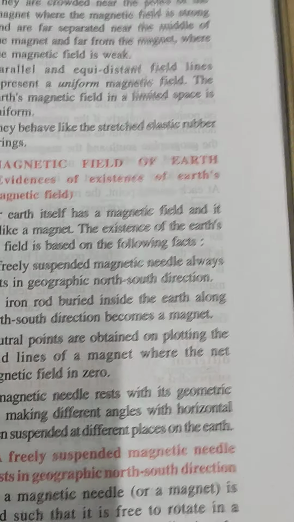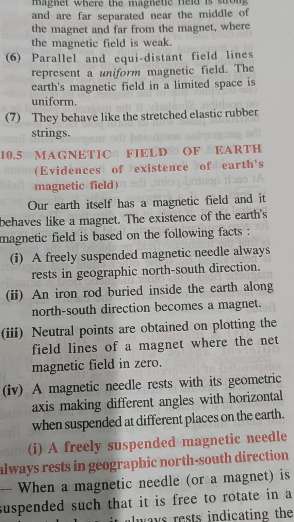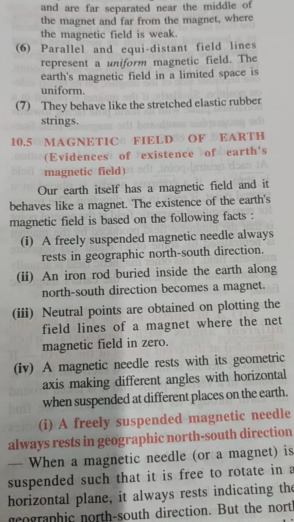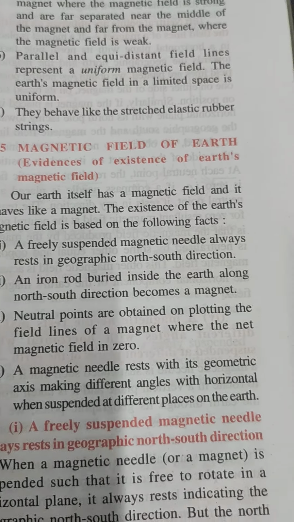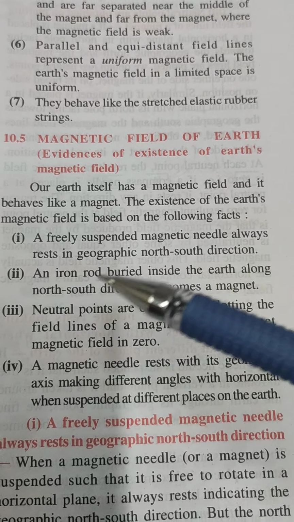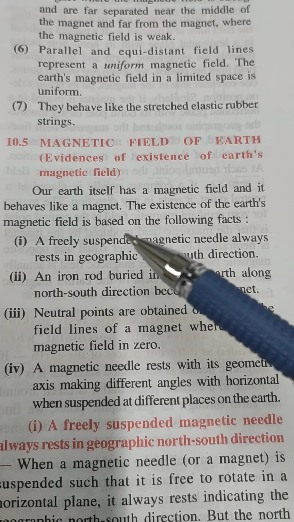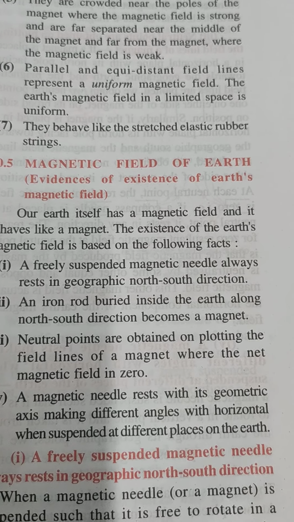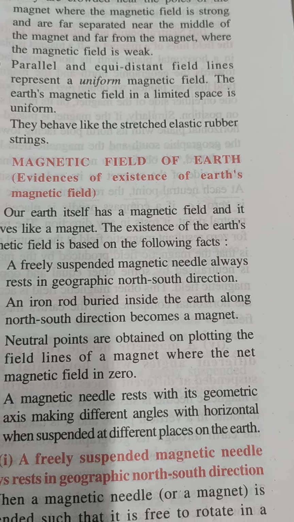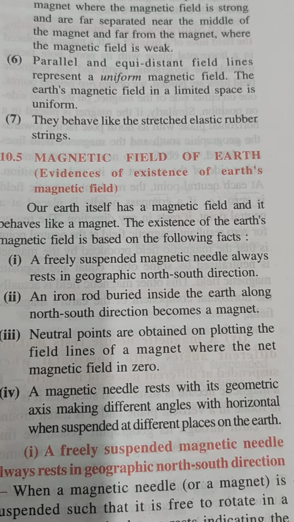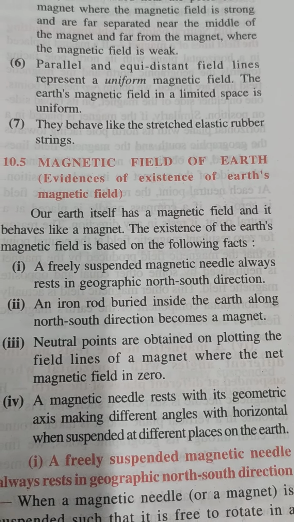Now, magnetic field of Earth. We know that Earth also behaves as a magnet. How can we prove it? From these 4 points, at least keep 2 points with you. First one is, if we suspend a magnet, then it rests along the geographic north and south direction, the first figure with which we started our discussion.